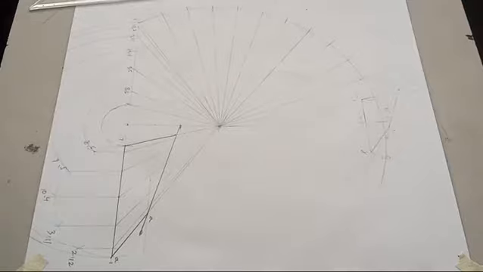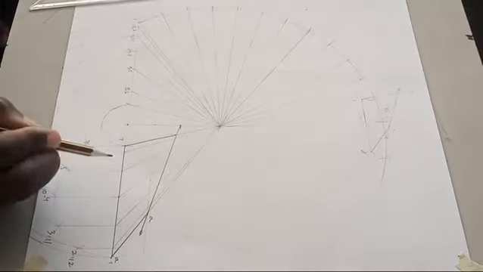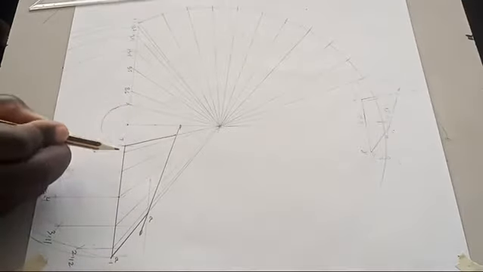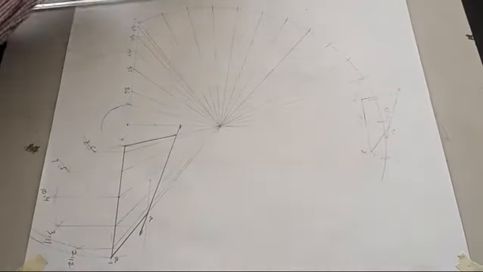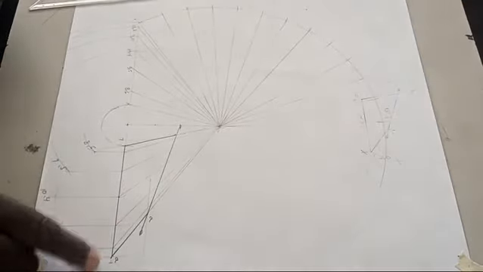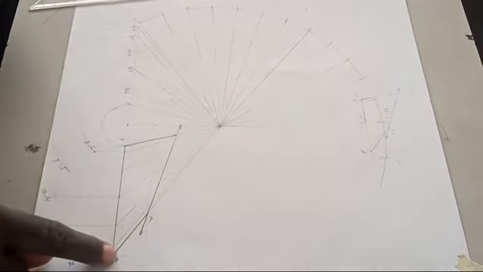So the next is to, in this case, we will need to develop the bottom and we need to develop this point. So let us develop the bottom first. To develop the bottom, remember this is our seam, which is the longest length, and don't forget this is the longest length.